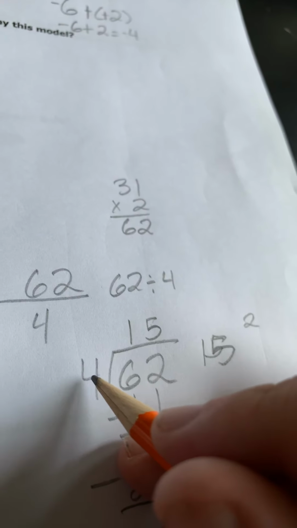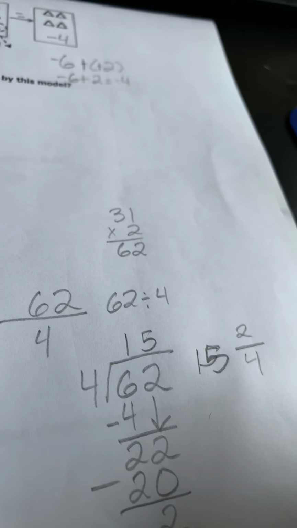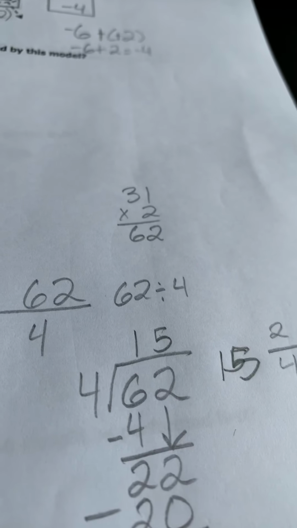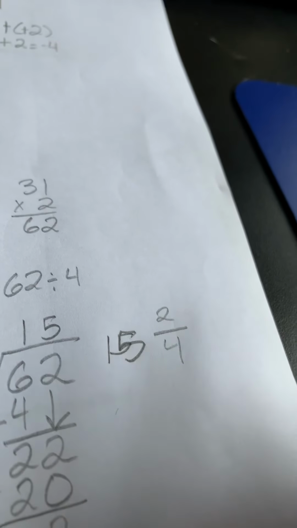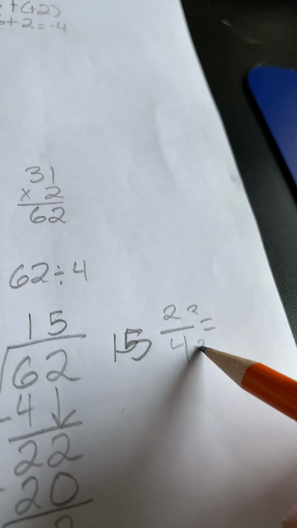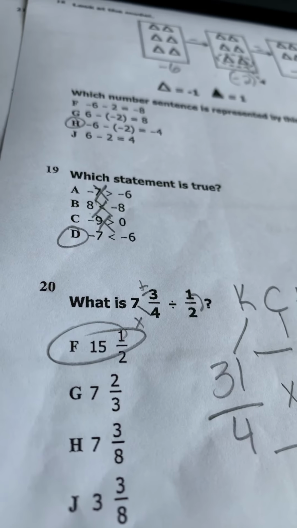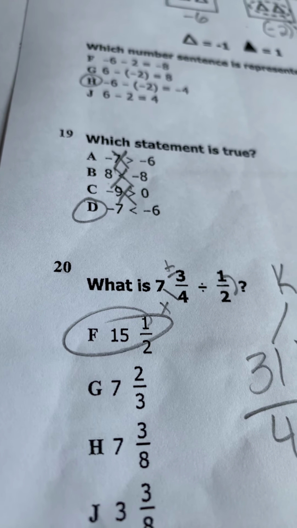The number I divided by is going to be my denominator. 15 and 2/4. Well, I know I can simplify the fraction 2/4. I can divide by 2, divide by 2, 1 over 2. 15 and 1/2. Okay.